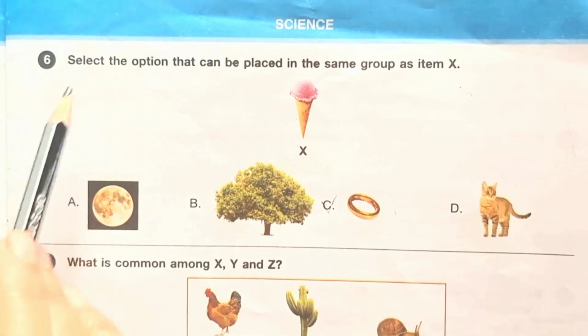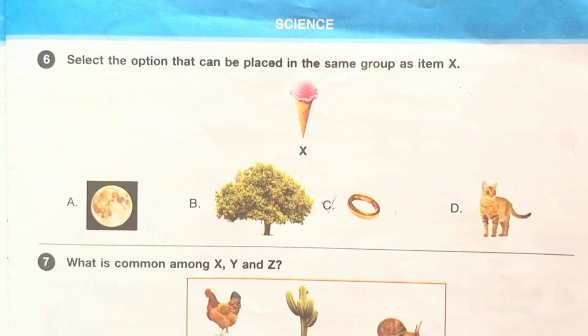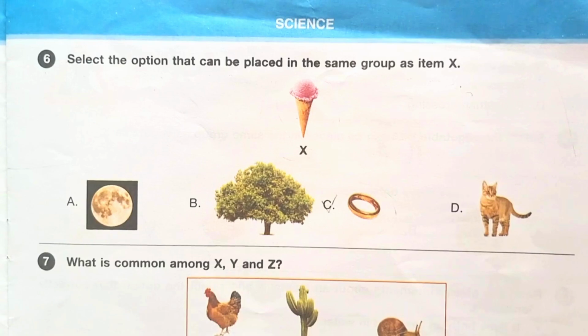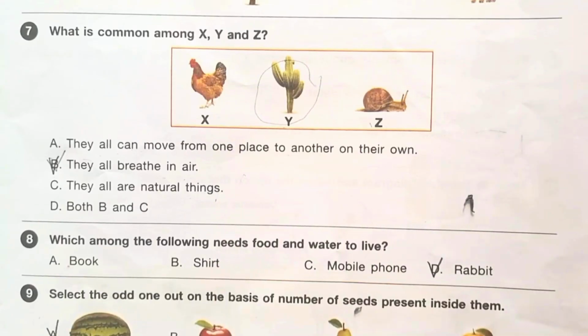Question number 6. Select the option that can be placed in the same group as item X. They have given ice cream. Ice cream is a man-made thing. So from the given options we can select option C. Ring. Ring is a man-made thing.